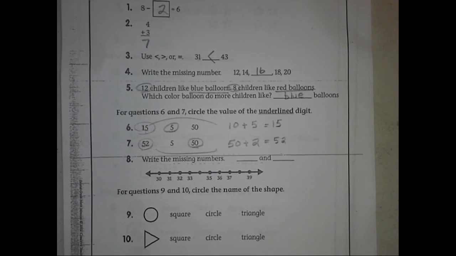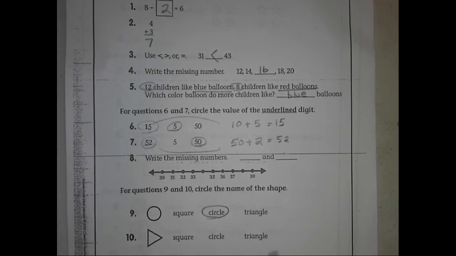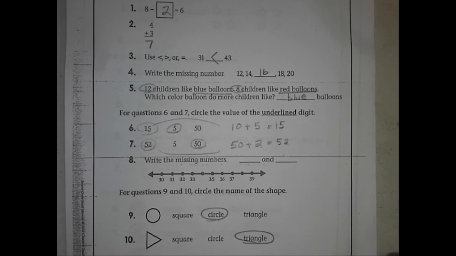All right. And then let's see, for questions 9 and 10, circle the name of the shape. Well, we got a circle and we got a triangle. So look those over and make any corrections you need, and we'll be ready for the next one for Friday.